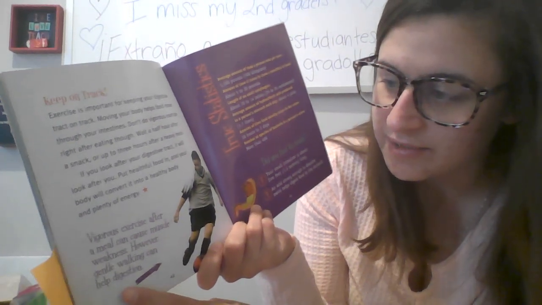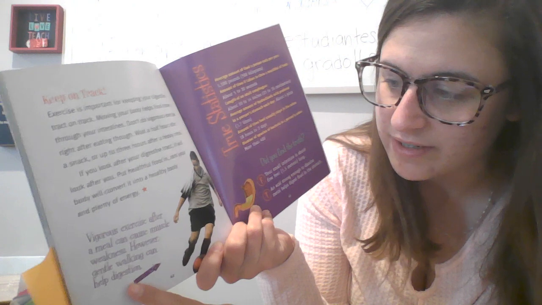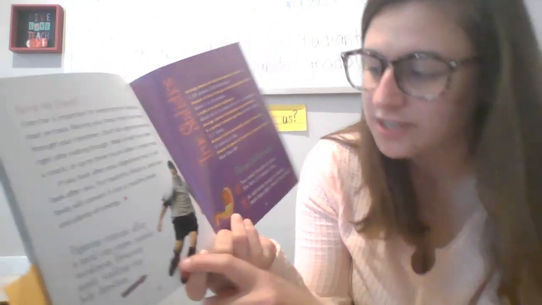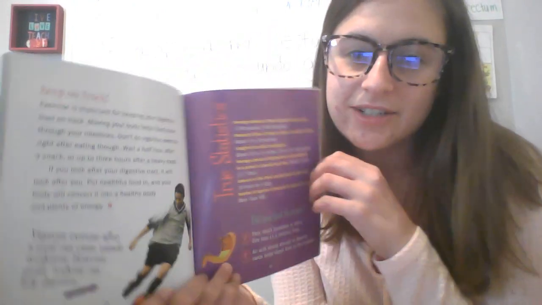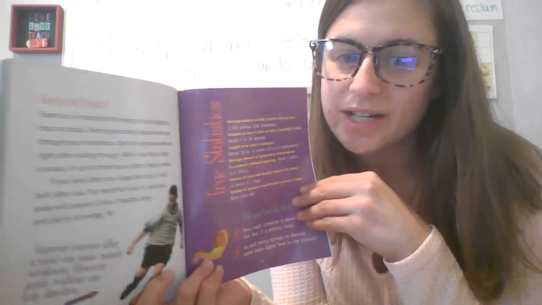Vigorous exercise after a meal can cause muscle weakness. However, gentle walking can help digestion. That's interesting that a little walk can help you after you eat.